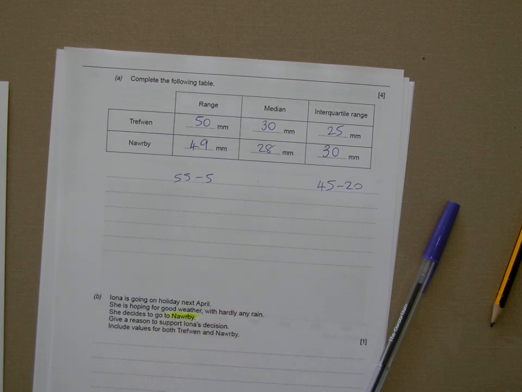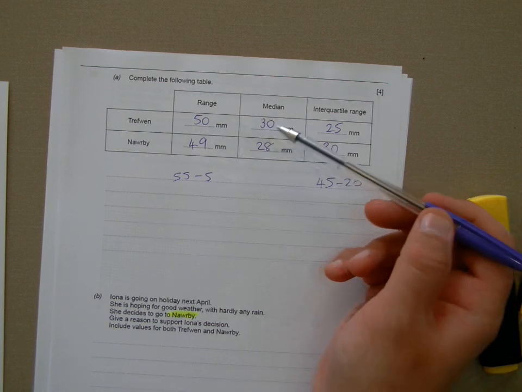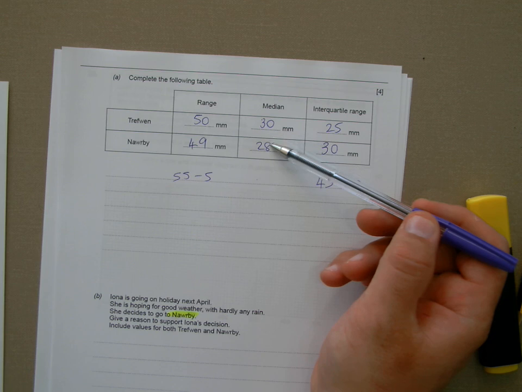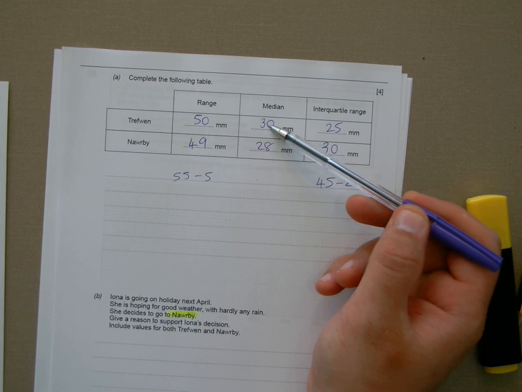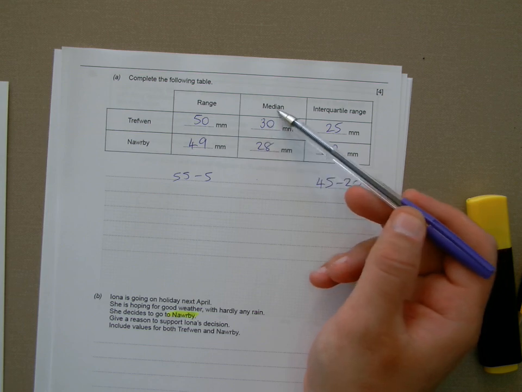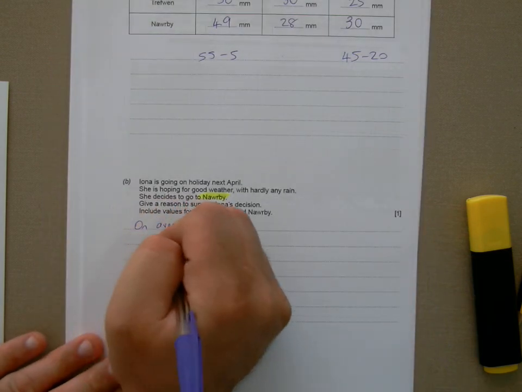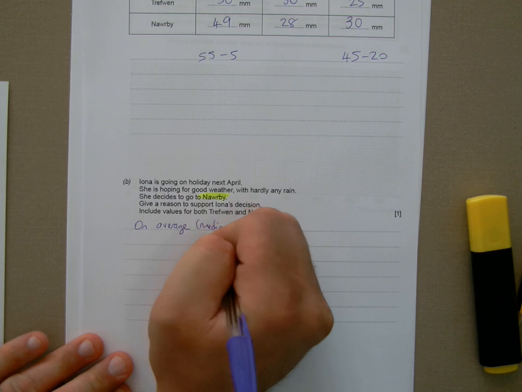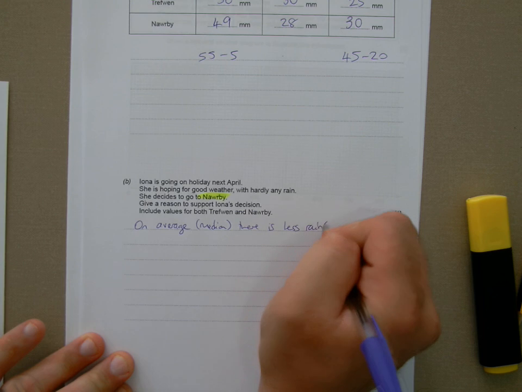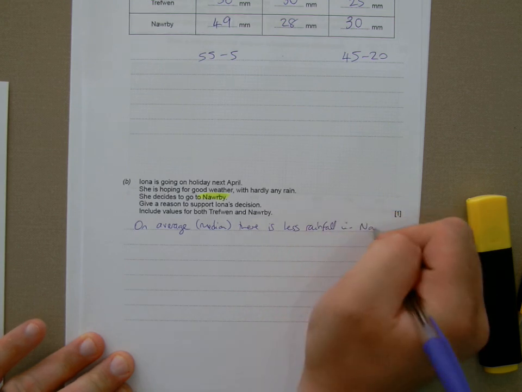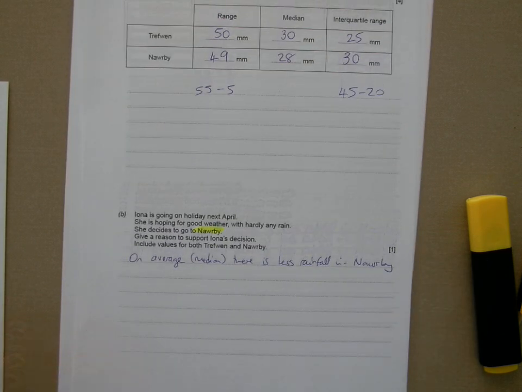So really, we've got to use the data we've got to help us. And in fact, we can use the table up here, and we could just choose the median value. We could look at the median value and appreciate that the median value for Norby is less than the median value for Trefwen. So in other words, remember now, median means average. We can say, look, on average, and we're using the median average there, there's less rainfall in this place, because there's 28.